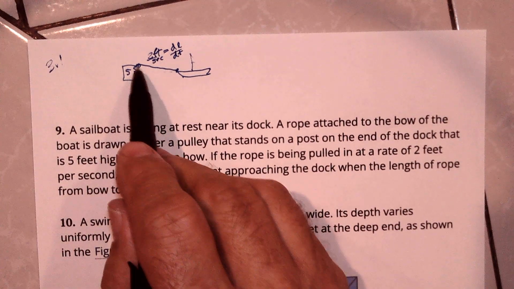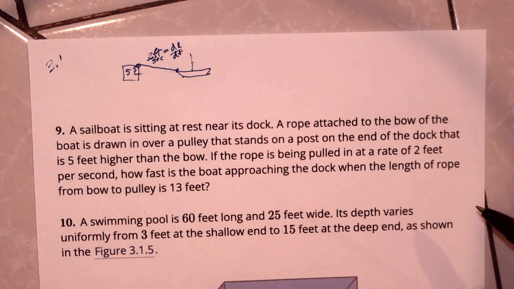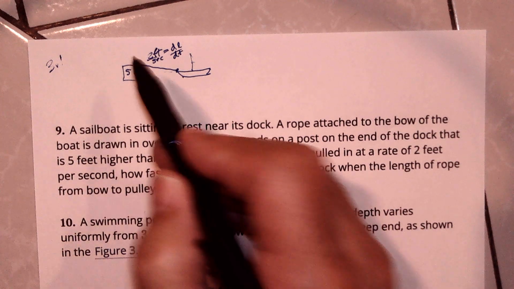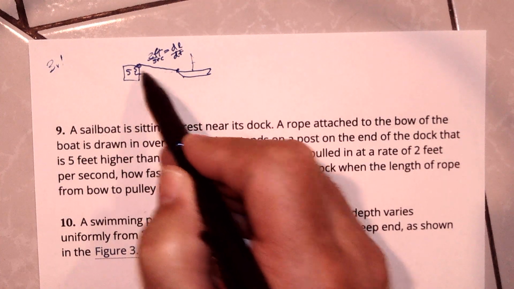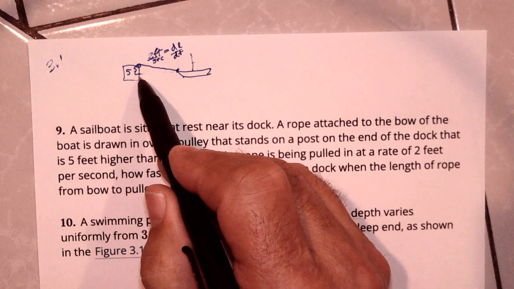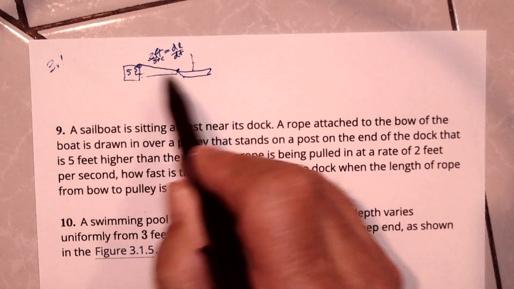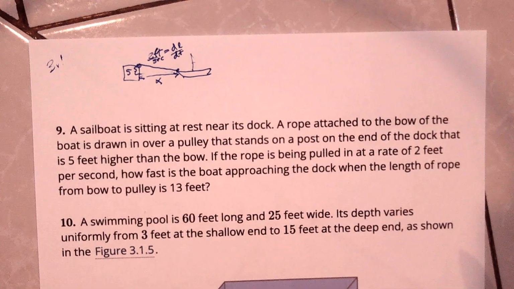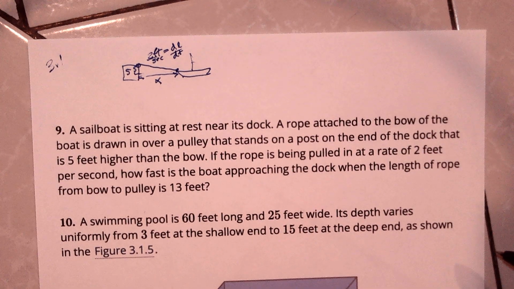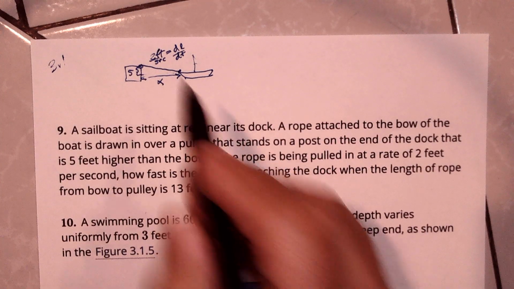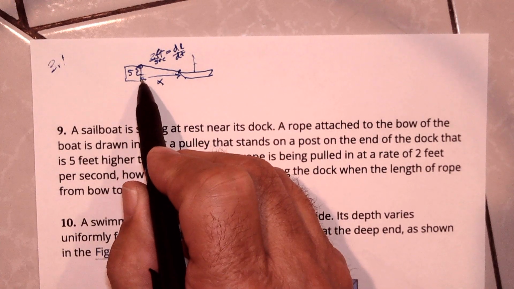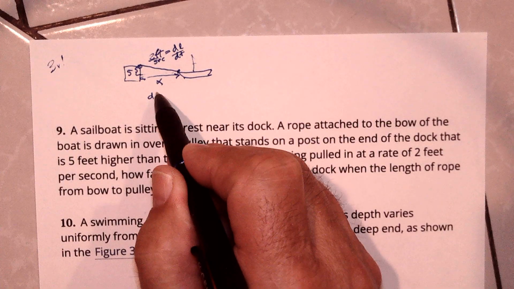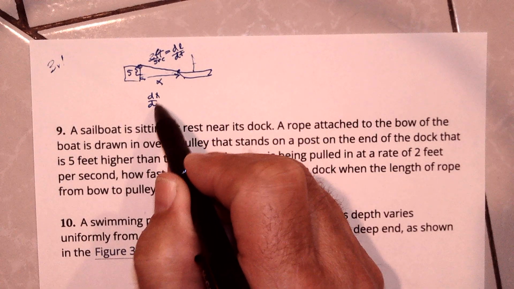So we can't use that until we've taken a derivative. And the 5 feet we can use because that doesn't change. The distance the boat is from the dock, we don't know, but that changes, so we're going to have to use a variable like x. And we want to know how fast the boat's moving in, so that would be dx/dt.